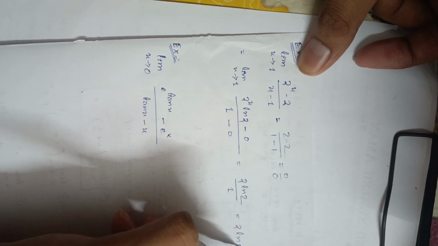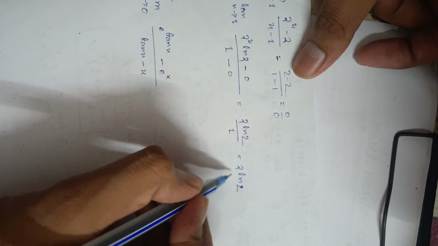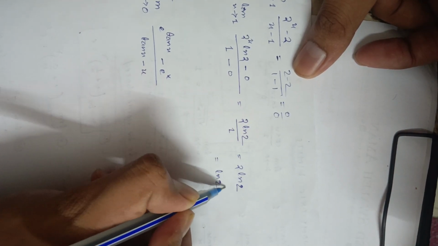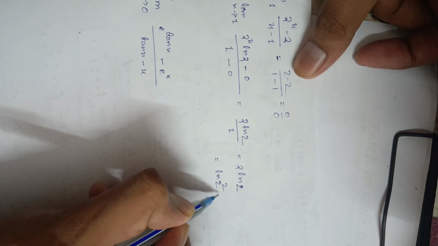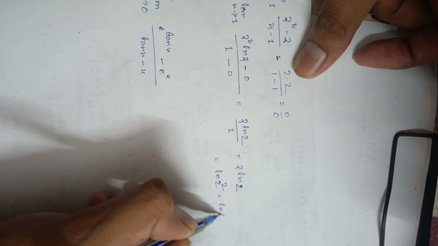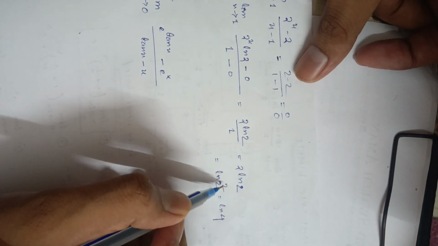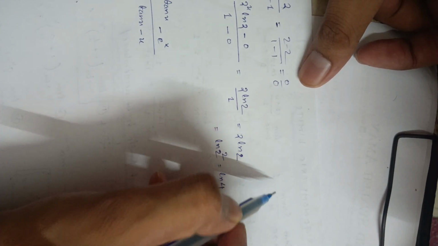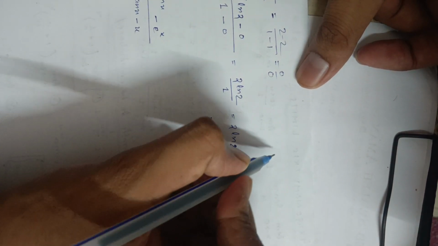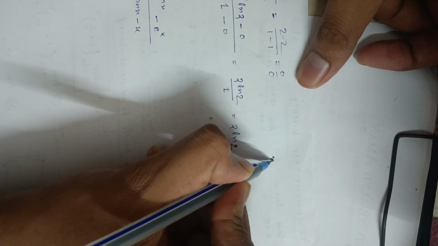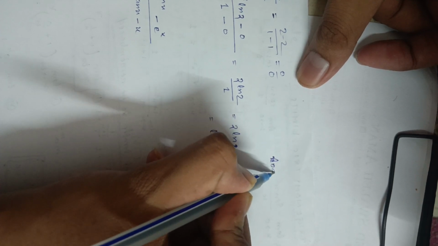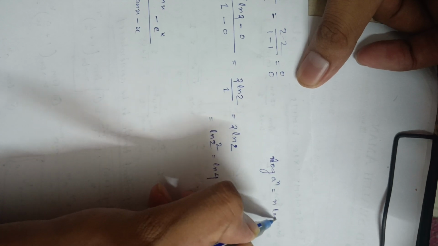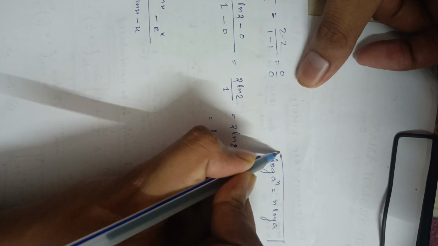The answer will become 2 ln 2. But you can also write it as ln 2 to the power 2, which is equal to ln 4. I assume that you must know about the logarithm functions. What is the logarithm rule? Log of a power n is equal to n log a. You must know these formulas. Okay.